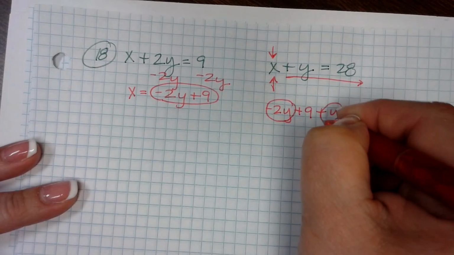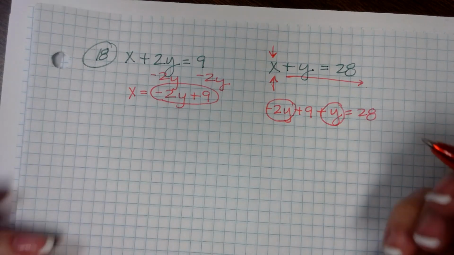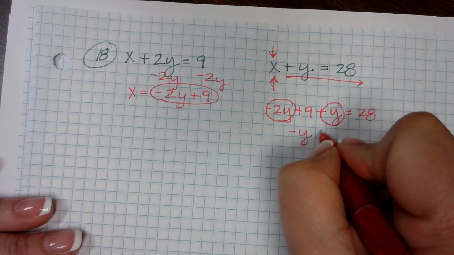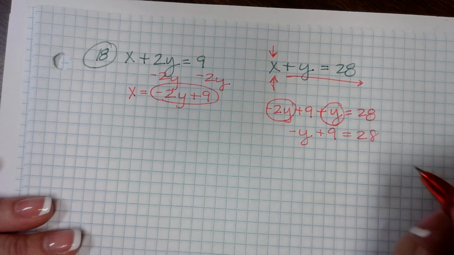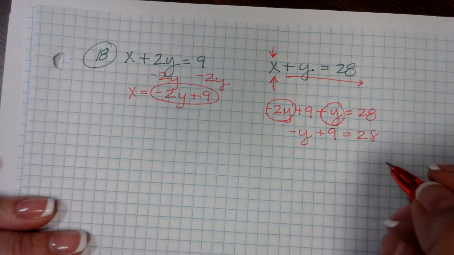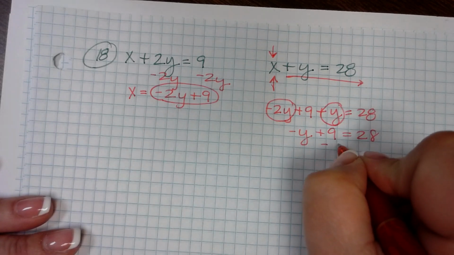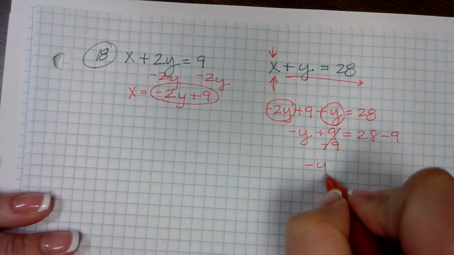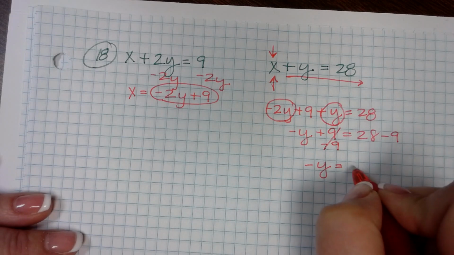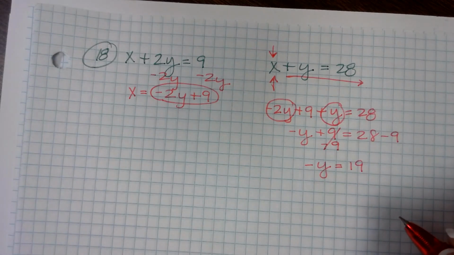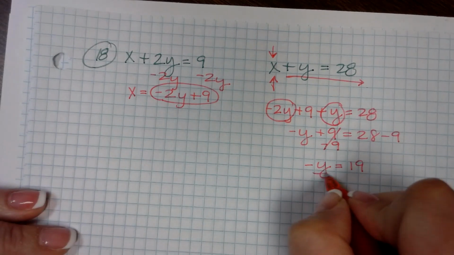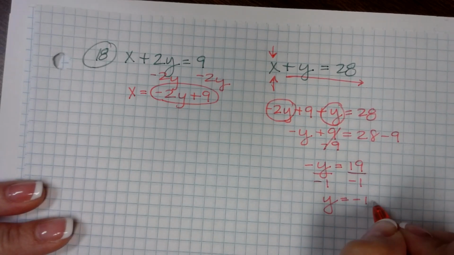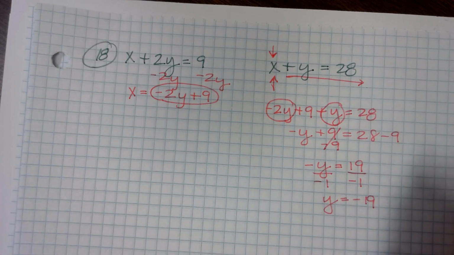Once again, I've got some y's, so I'm going to go ahead and combine like terms. I have a negative 2 and a positive 1, which is going to leave me with a negative y plus 9 is 28. I need y by itself, so I'm going to cancel the 9 by subtracting it on both sides. Negative y will be equal to positive 19. And I can't have a negative y, so I'm going to go ahead and divide that negative 1 out. Y will be equal to negative 19.